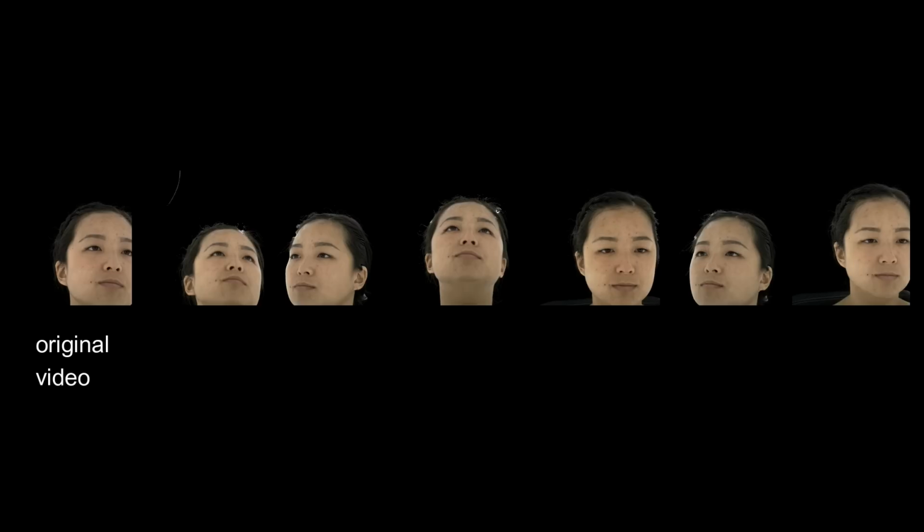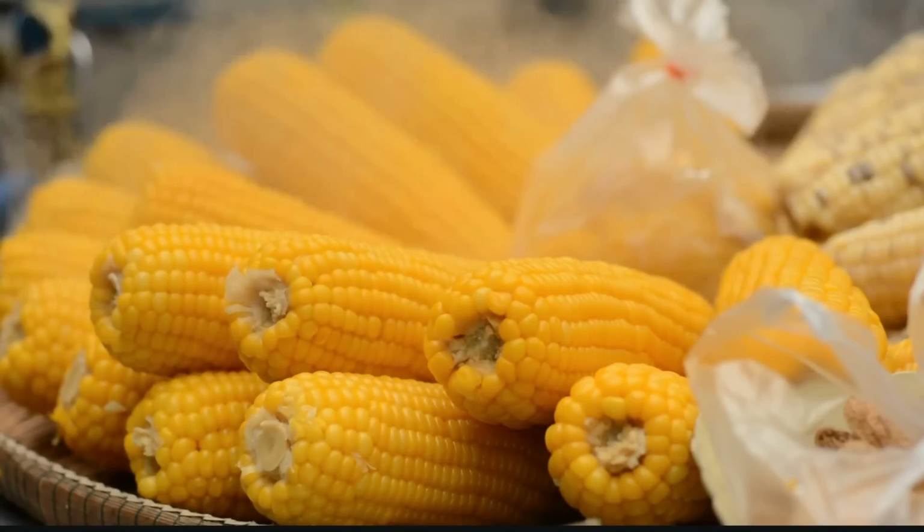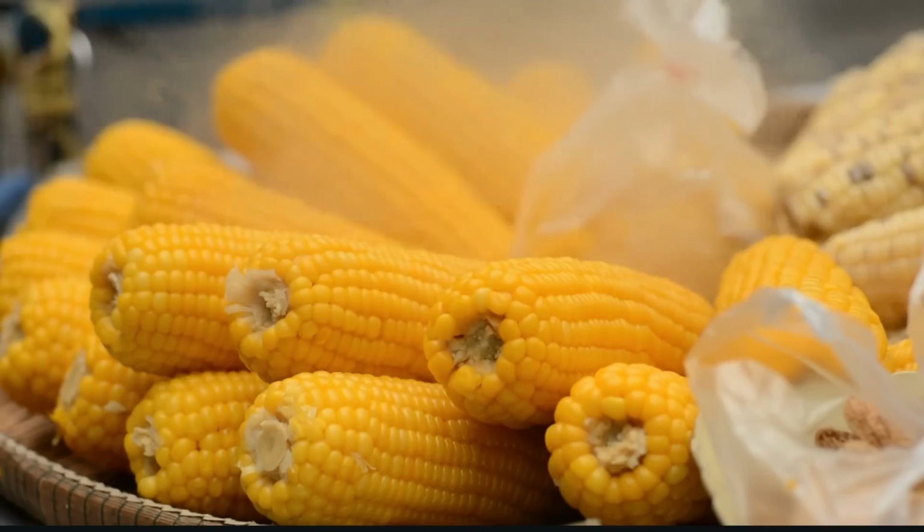Now, I don't know about you, but personally, I can't wait for this to be applied to corn. You can plug in any existing corn video and view it at a different angle. How exciting would that be? By the way, I'm clearly referring to this vegetable. I don't know what you're thinking about.